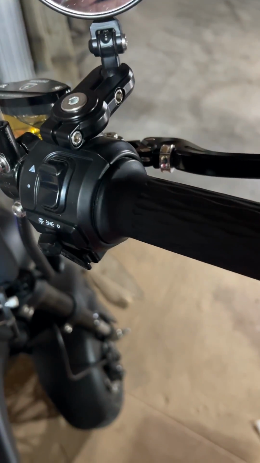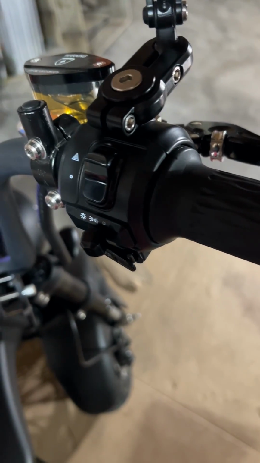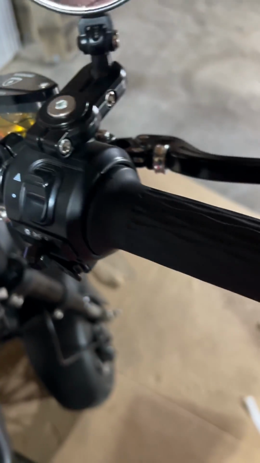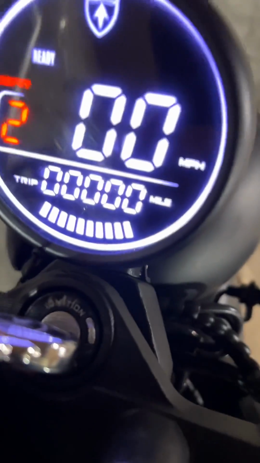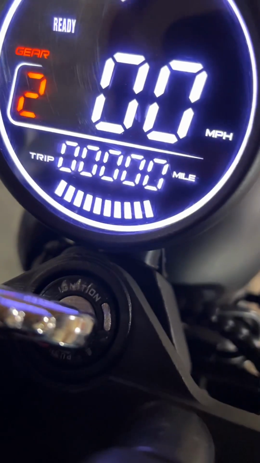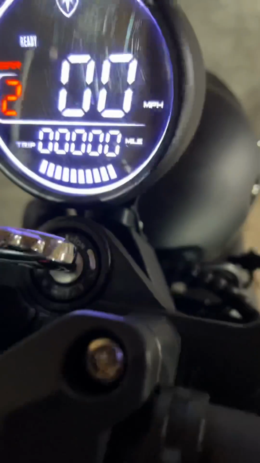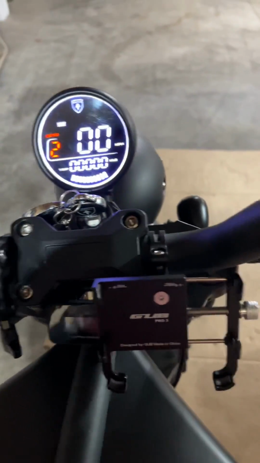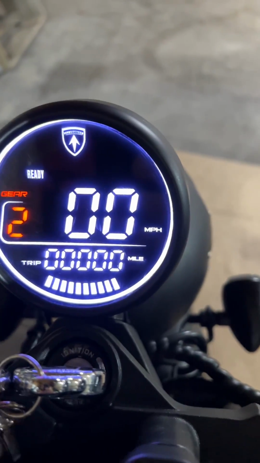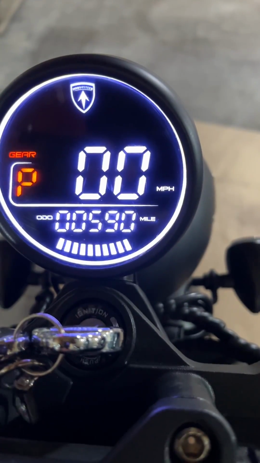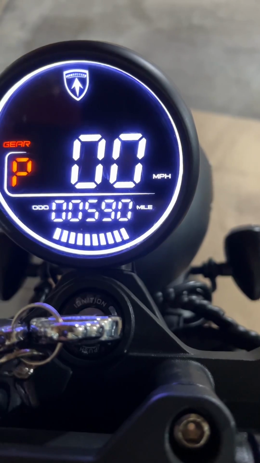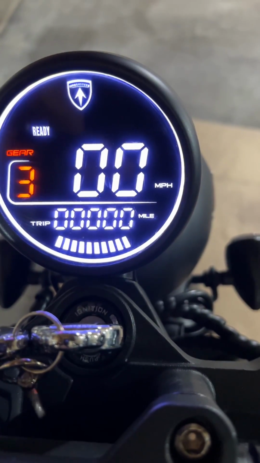Now watch, all I'm gonna do, and I have the kickstand down, so it's not the act of motion, it's just twisting the throttle. See how it changed? Now if I put it in park, which I can't do here, let me stand the bike up and kick there. So kickstand's up. If I put it in park, there's odometer. If I put it in gear, there. See, it goes to trip.